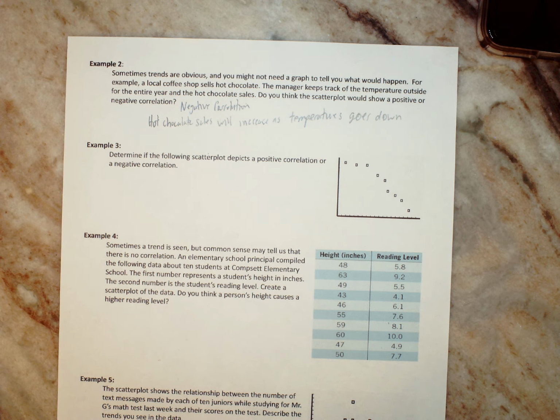So you might have thought it would be positive, like, oh, you know, the colder it gets, the more hot chocolate you're going to sell. But actually, the temperature is going down. The variable is going down. So you kind of have to be aware that one of the variables could go down. So that's why it's negative.